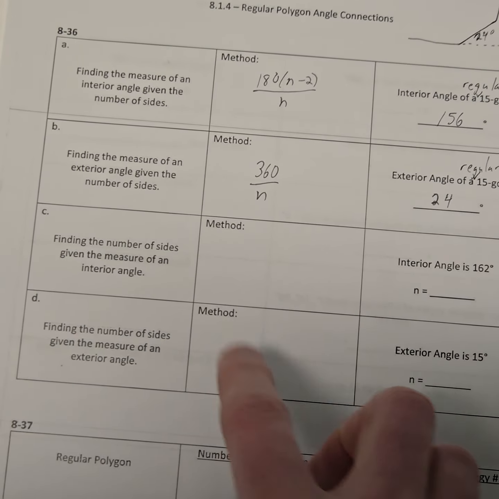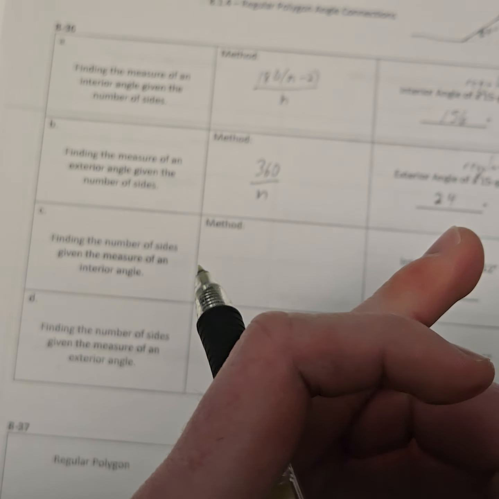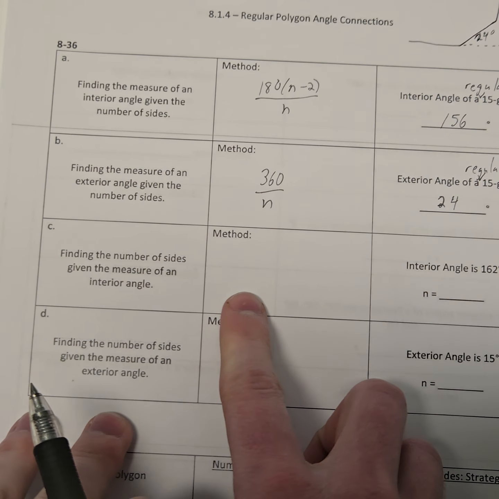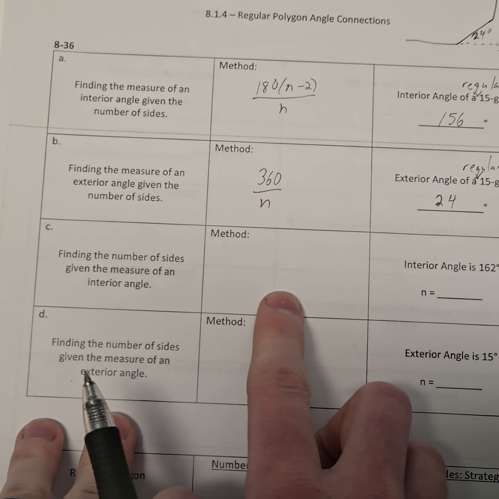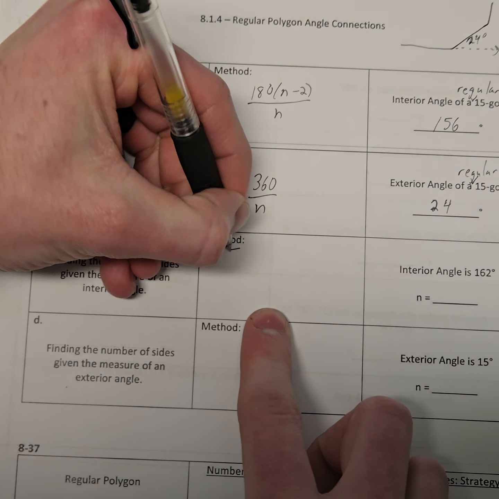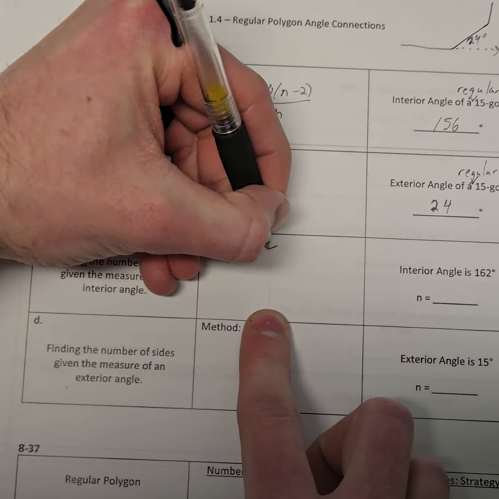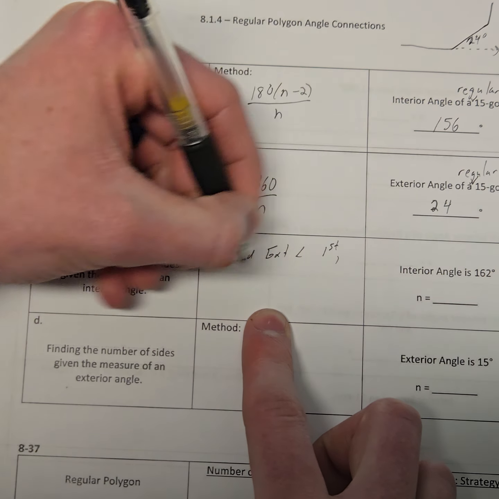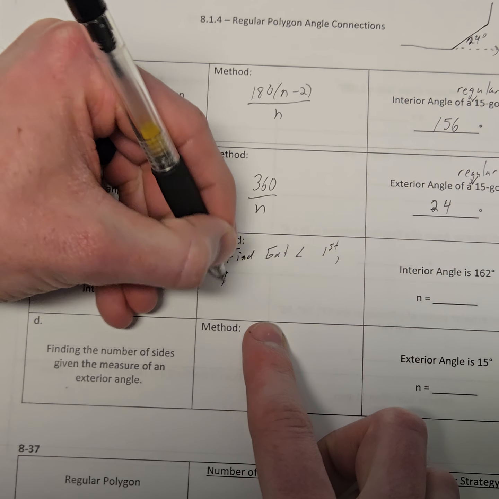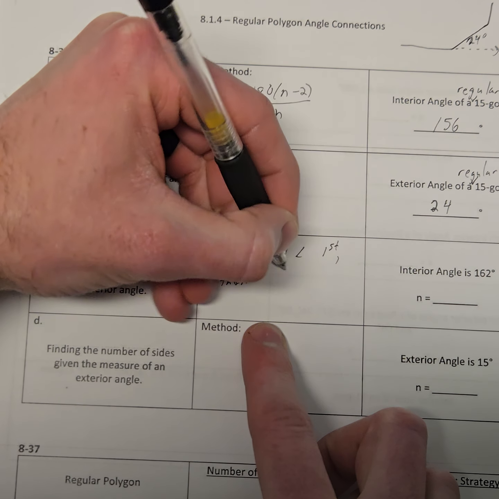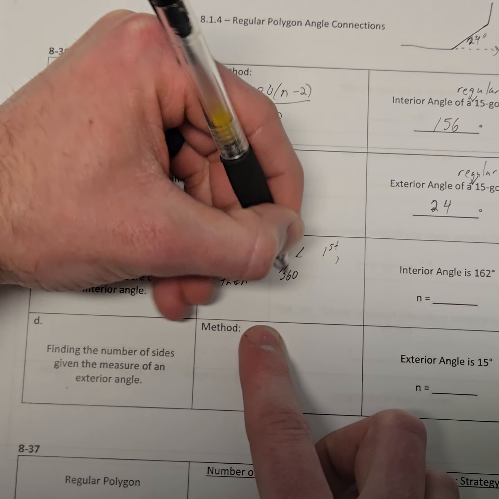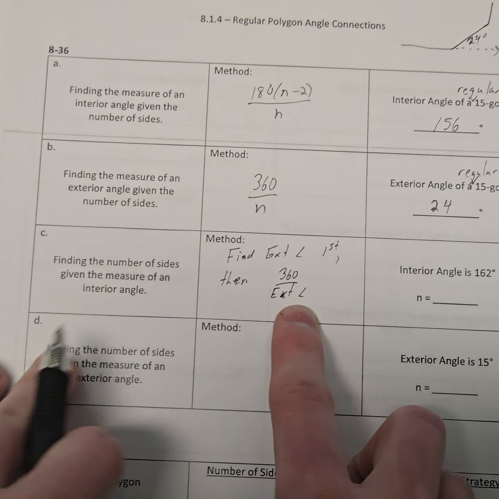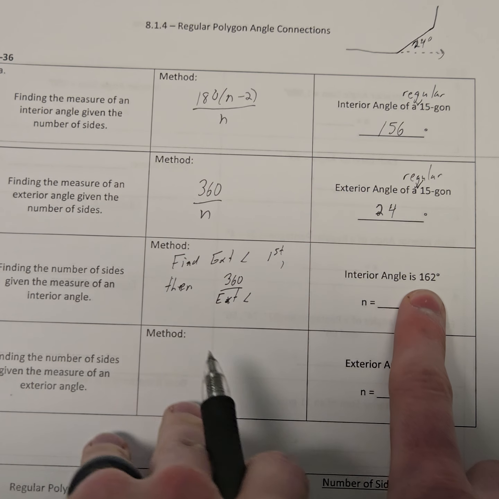All right, next one. Find the number of sides given the measure of an interior angle. There's a couple ways you can do this one. The way that I would do this one is I would find your exterior angle first. Okay, so I'm going to write this one out. Find exterior angle first, and then you're going to do 360 degrees divided by that exterior angle. So let's say your interior angle is 162.